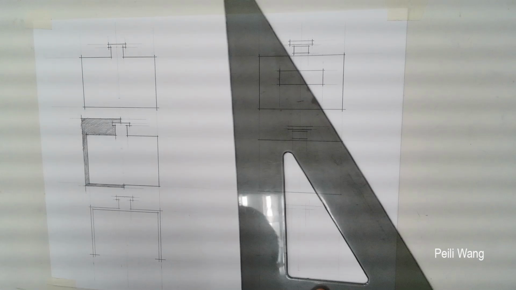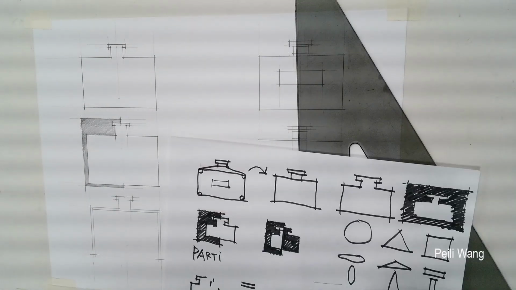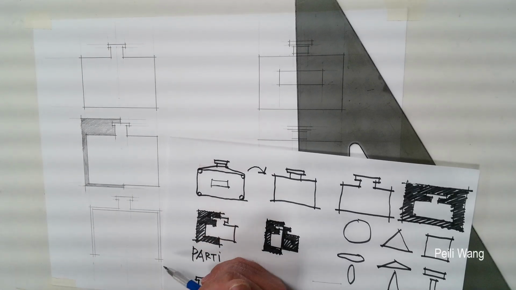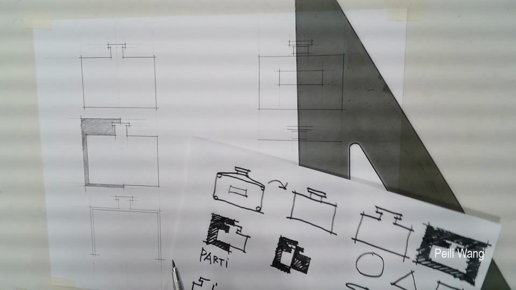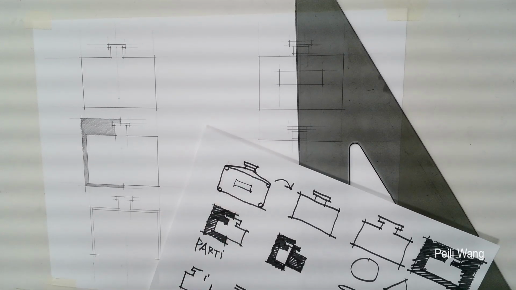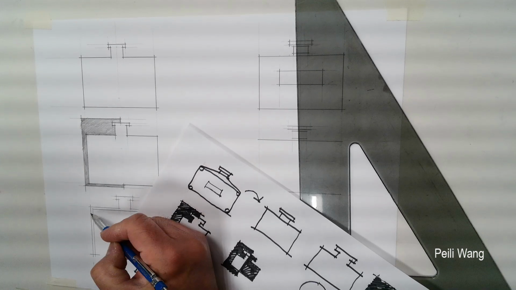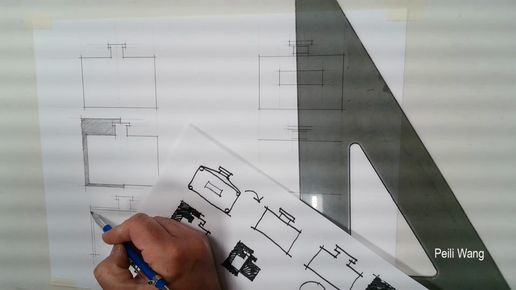Okay. Take a look. Protect your drawing. Do not touch your drawing. Okay, do not touch. Okay, now I can shade it. Look at how I shade it to protect your drawing.